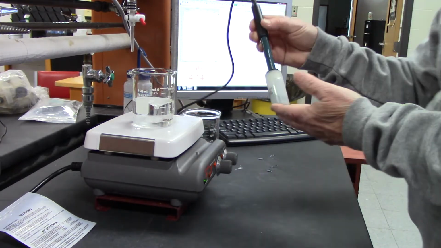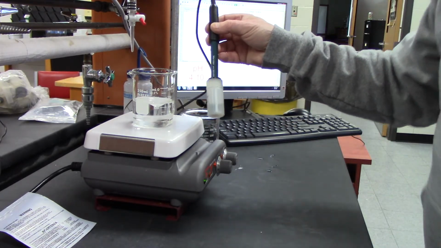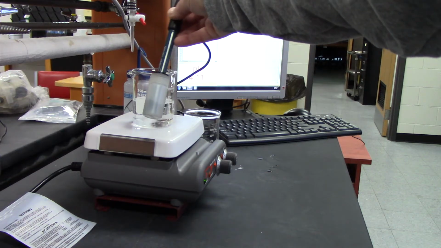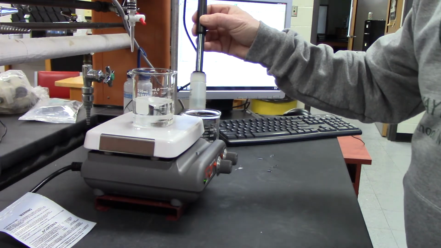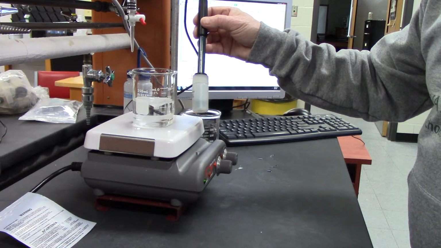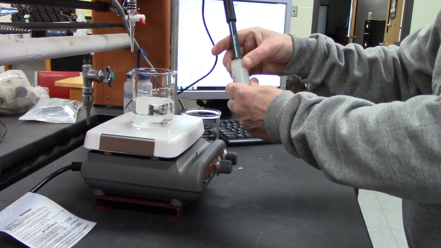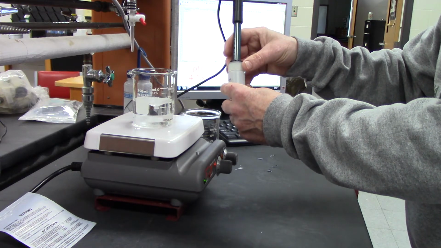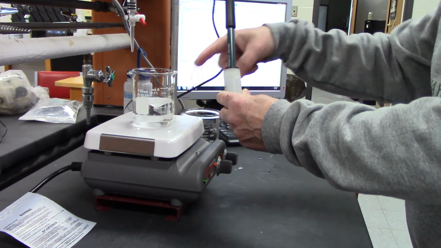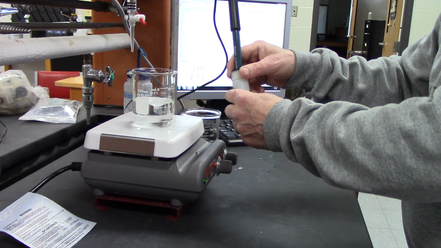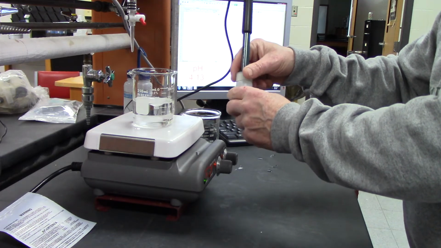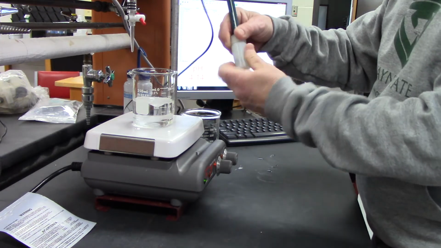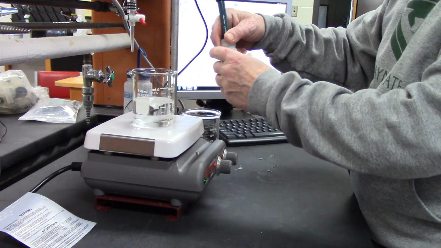Okay, so we have this here, and this is the electrode to measure pH. Right now it's in a special solution, and what I'm going to do is take it out and put it in the beaker so that it starts measuring the pH. So I don't want to spill this one right here.